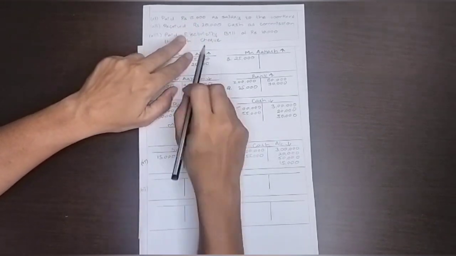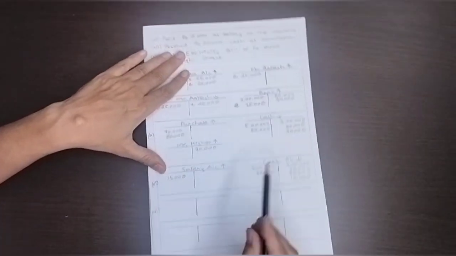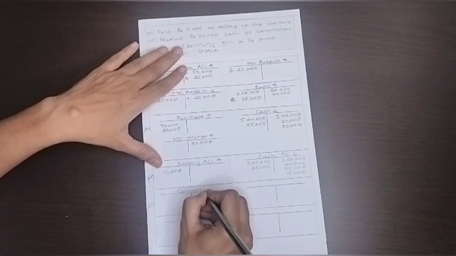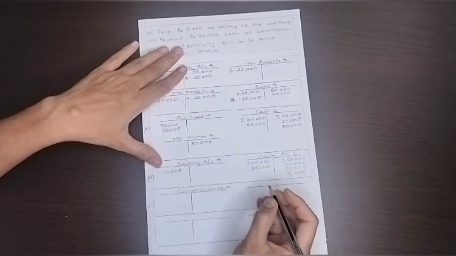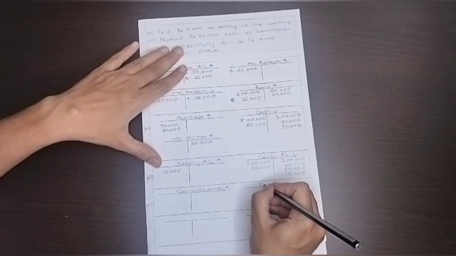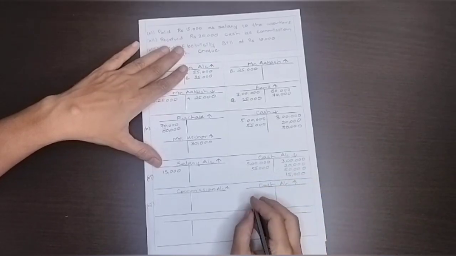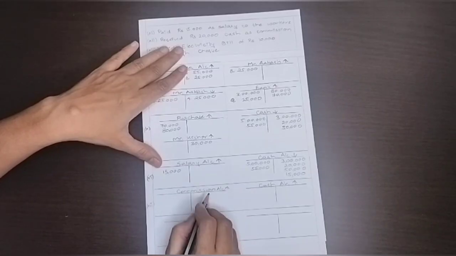Okay, the next is received rupees 20,000 cash as commission. I received money, commission is my income. Commission is my income that increases, at the same time I have received cash for the same. Cash is my asset that also increases. Commission, income, income increases. What we do?